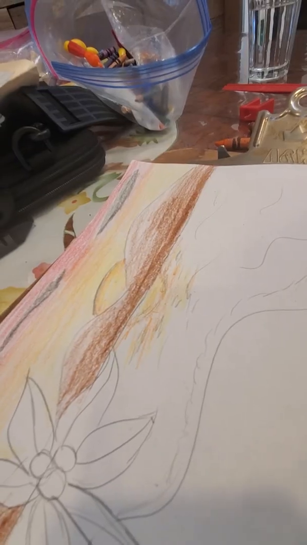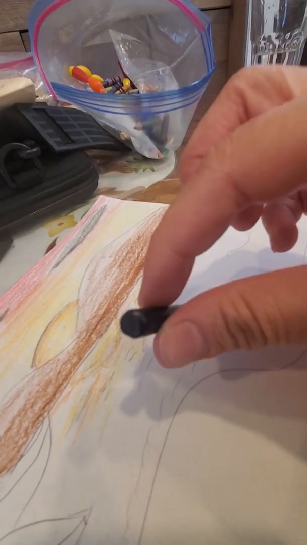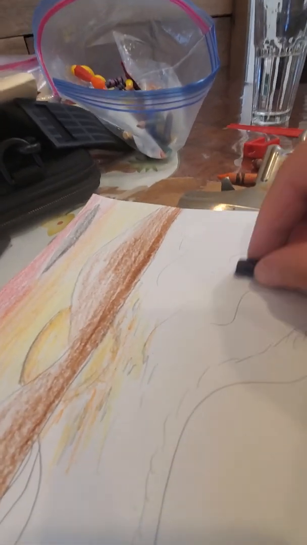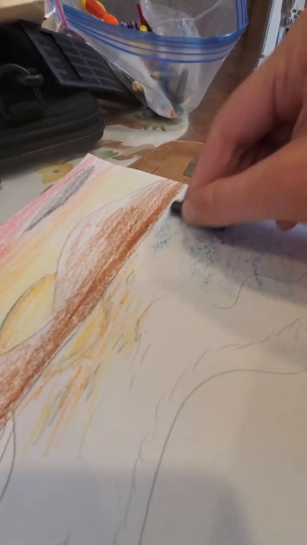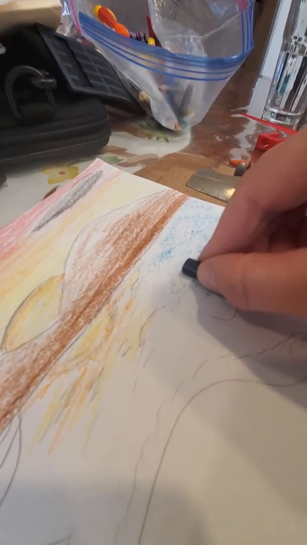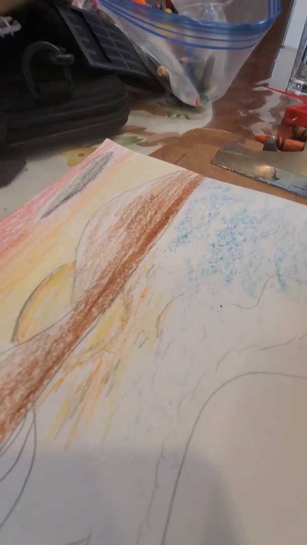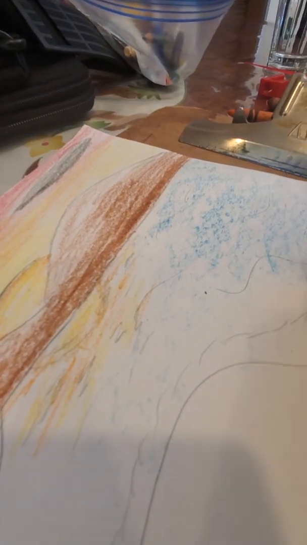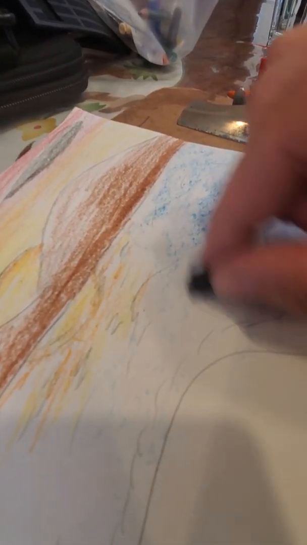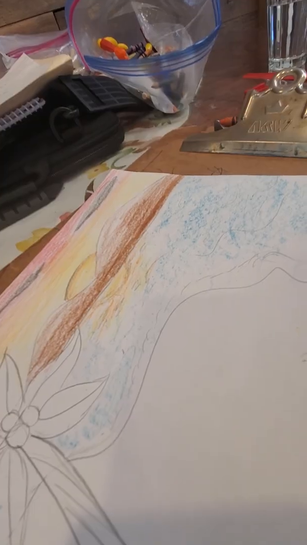So, to do a large area of color for one area, you could break your crayon in half and use the side. So I'm going to lightly fill in all the water right now with turquoise. I'm going to just go around the sunset area carefully for now. I'm going to go very light towards the water where it breaks.